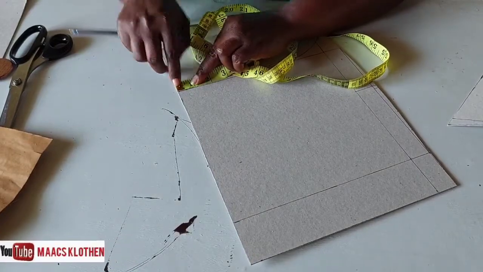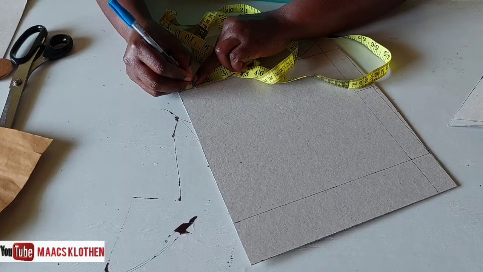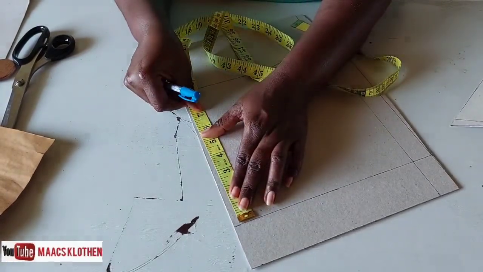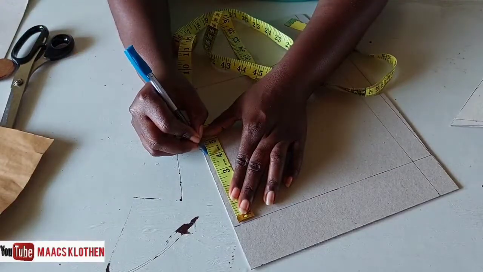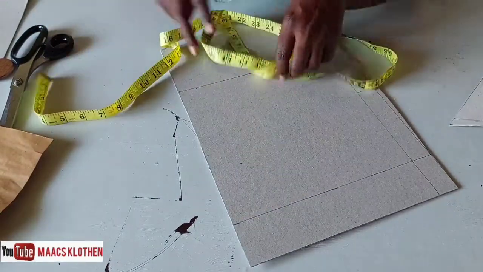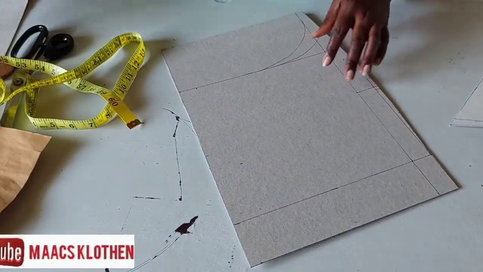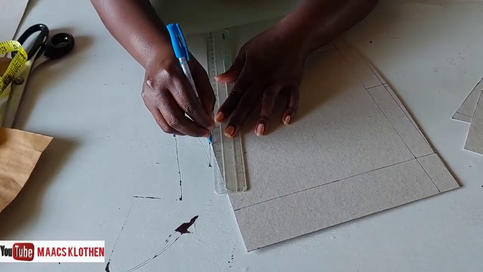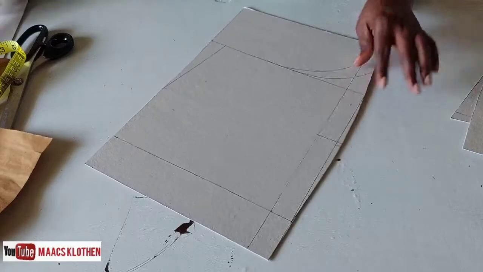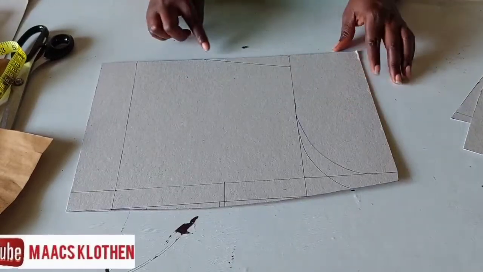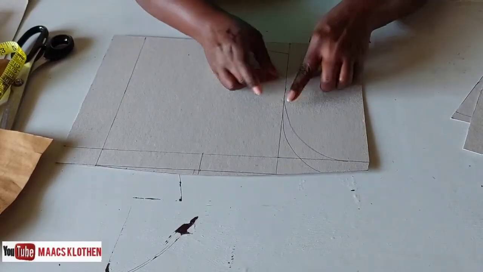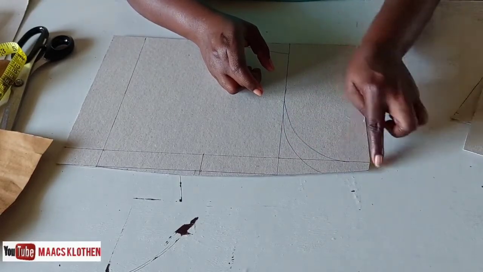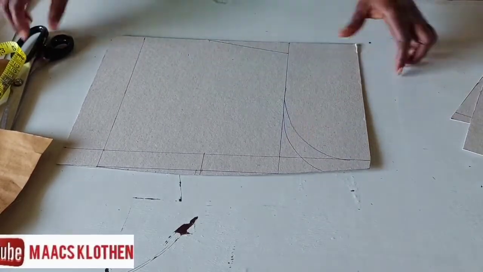slope. Come here 1 inch. And then the neck width I'm going to measure here is 4, but I'm not going to just draw any neck there. And so this is it. Then I'm going to cut it this way, and I'm going to cut on this instead of this. I'll cut this and not this.